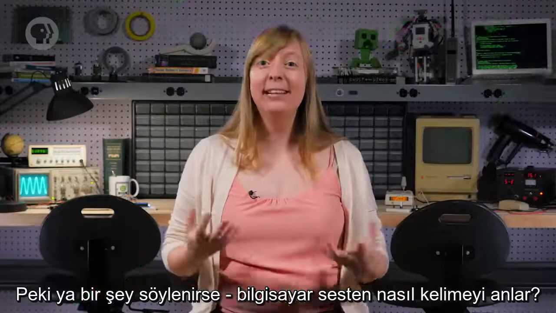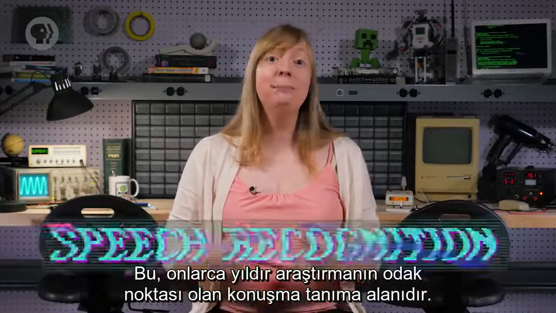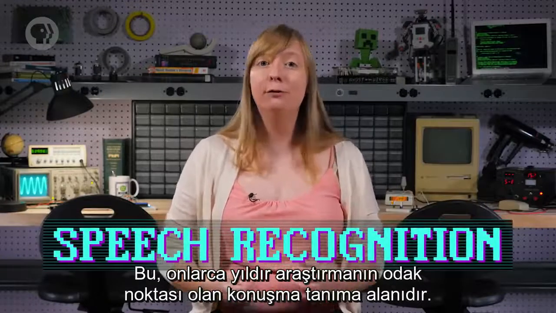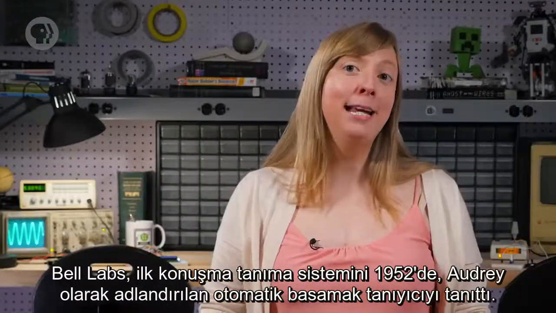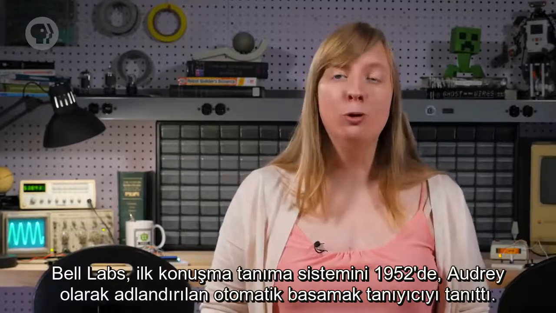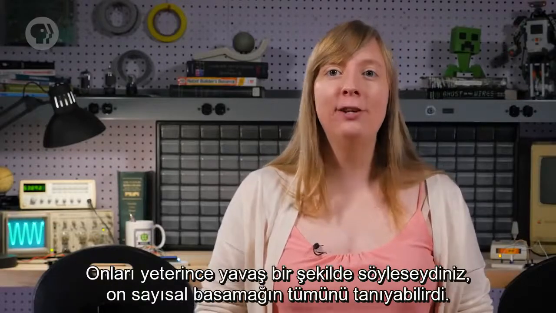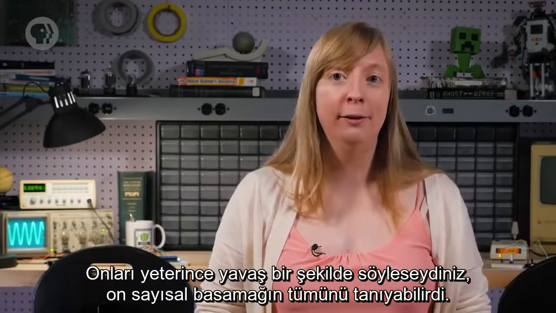But what about if something is spoken? How does a computer get words from the sound? That's the domain of speech recognition, which has been the focus of research for many decades. Bell Labs debuted the first speech recognition system in 1952, nicknamed Audrey, the Automatic Digit Recognizer. It could recognize all 10 numerical digits if you said them slowly enough.